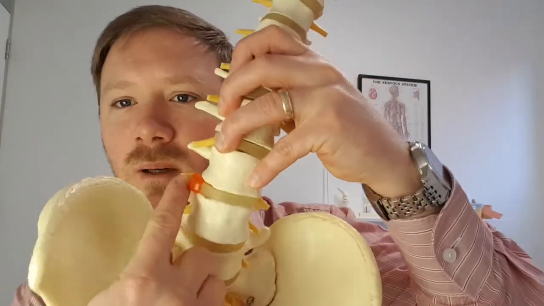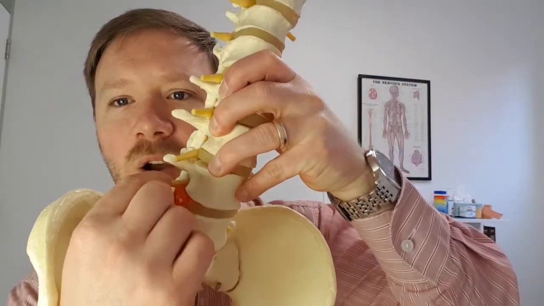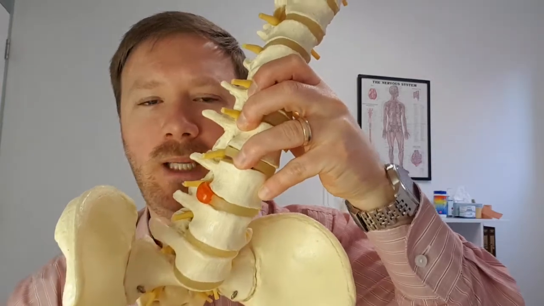So there can be many different causes for sciatica, but by far the main one is a disc bulge or disc herniation. One of these little red guys here, pressing on the nerve root that runs past it or below it. Why is that important? Why is compression important for a nerve or sciatica?